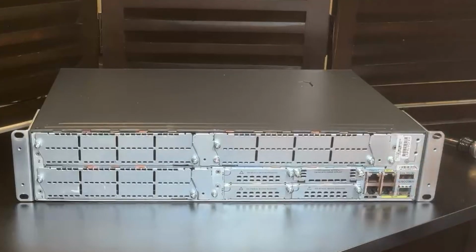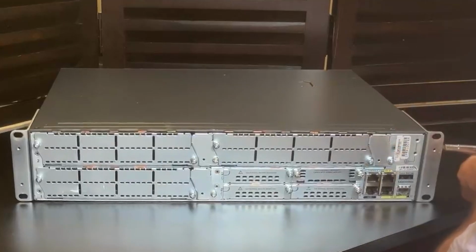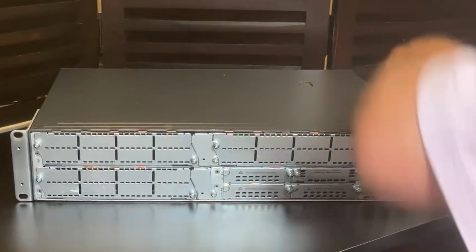So now we're going to take a look inside of this one as well. Unfortunately, this one's significantly more complicated because we have to disassemble a lot of pieces here. So we'll do that now. Start by taking off the rack ears.